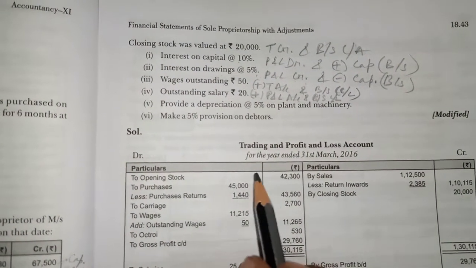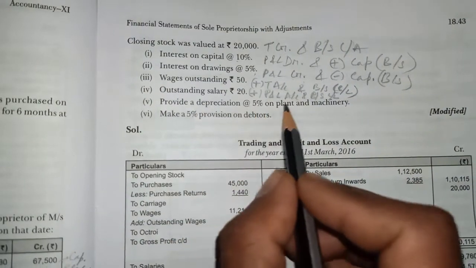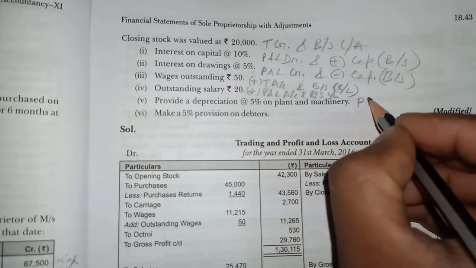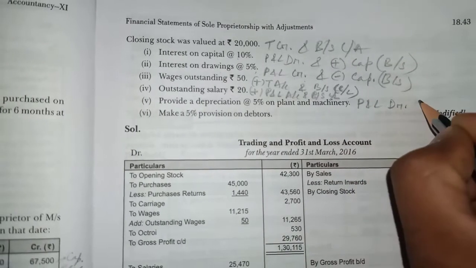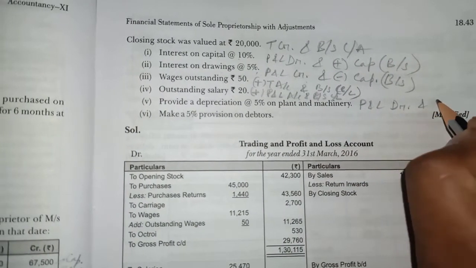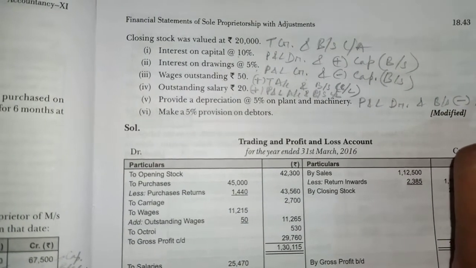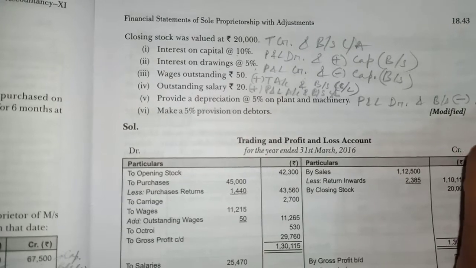Okay, then followed with that, provide a depreciation of 5% on plant and machinery. The other day also we did that. So depreciation on plant and machinery will go in the profit and loss account debit side, and in the balance sheet it is minus from the asset, that is minus from plant and machinery.